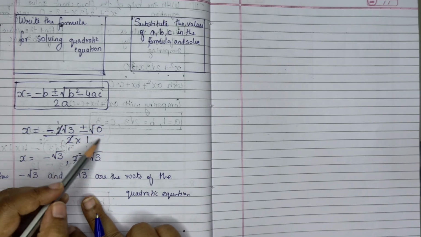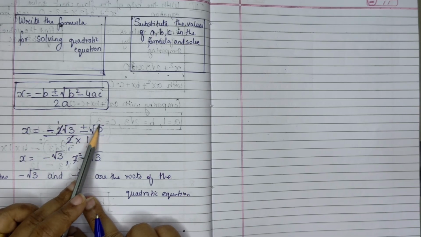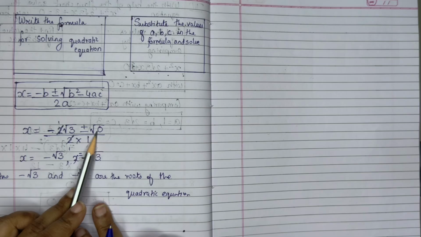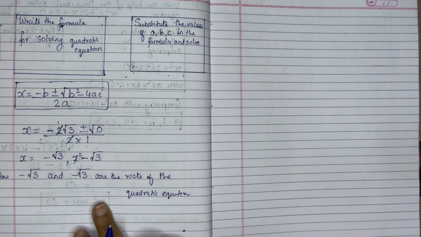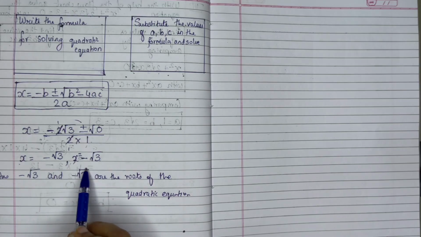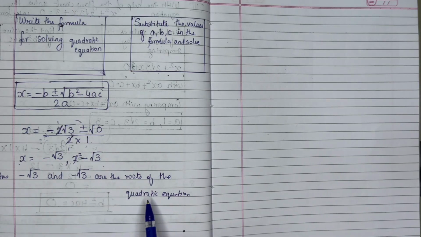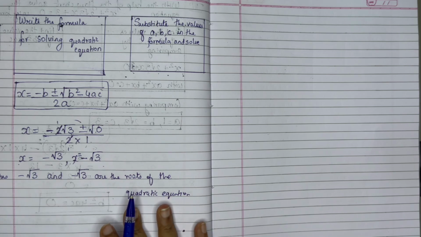On top also, this square root of 0, there is no need to write this, since b square minus 4ac is 0. Okay. So the roots are real and equal. Since the roots are real and equal, both will be the same. Both the roots of x will be the same, minus root 3 and minus root 3. So minus root 3 and minus root 3 are the roots of the given quadratic equation.